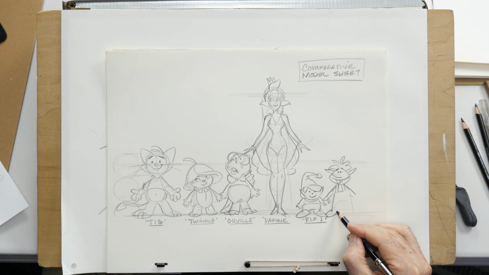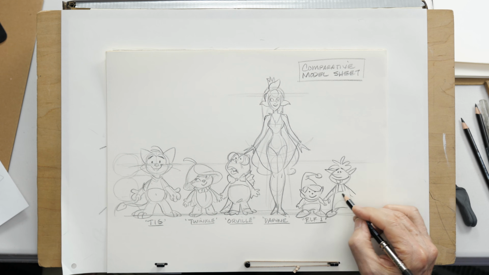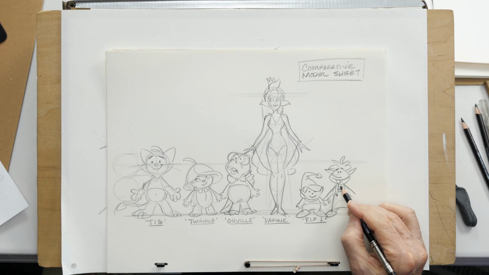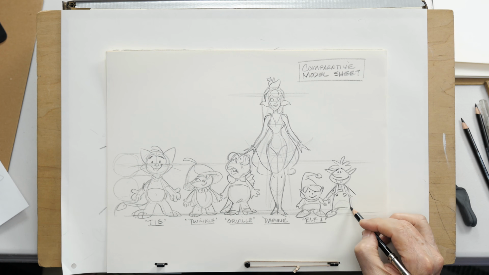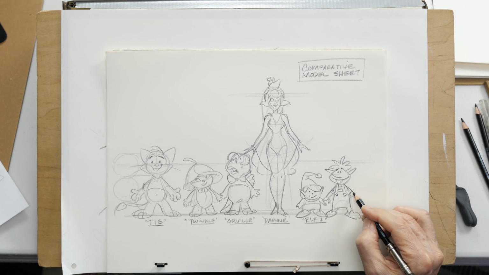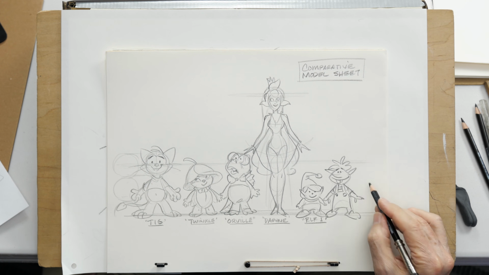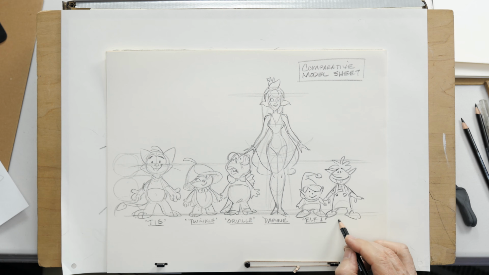This one's just a little bit taller. His hands. There we go. Elf number 2.